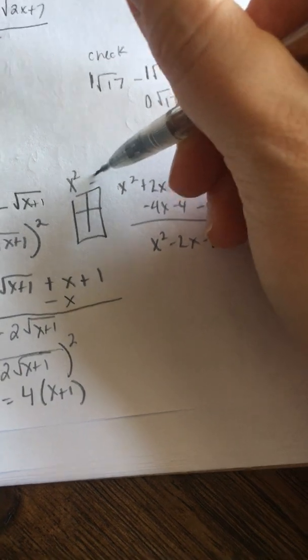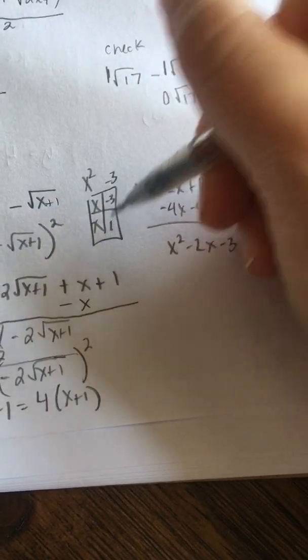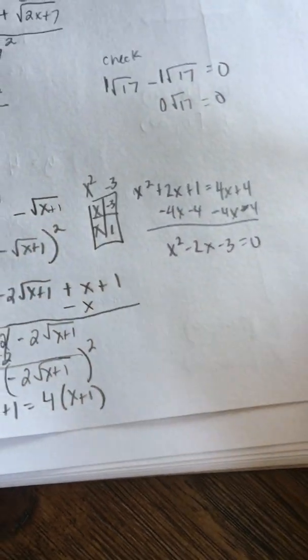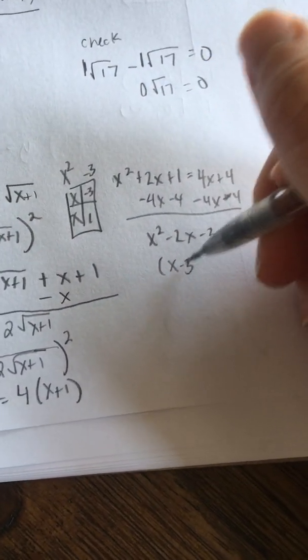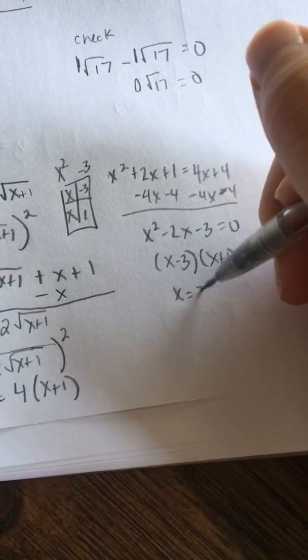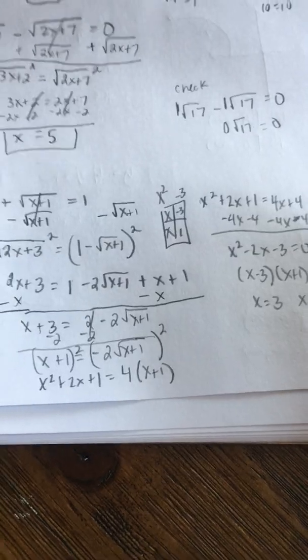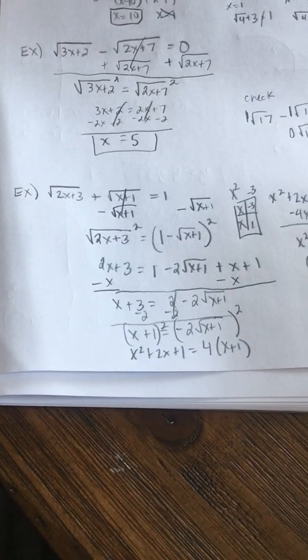X squared minus 3, x and x. I'm going to use negative 3 and 1. That's going to match my middle term. So I get x minus 3 and x plus 1 equal to 0, which means my solutions are 3 and negative 1. And so now I need to check those back into the original.